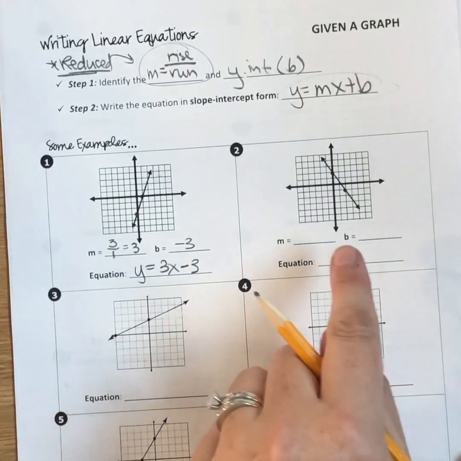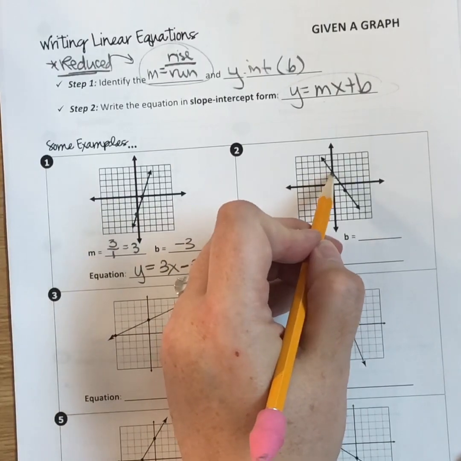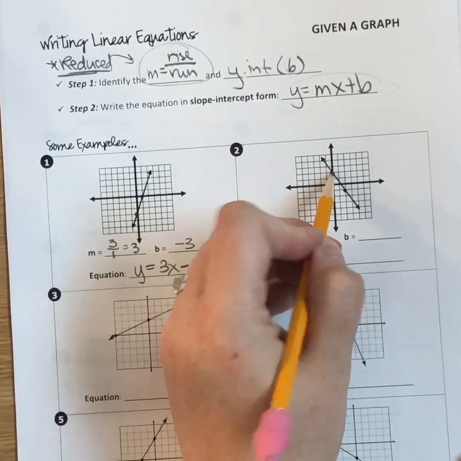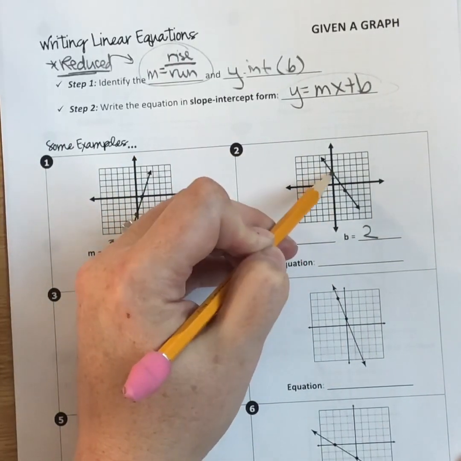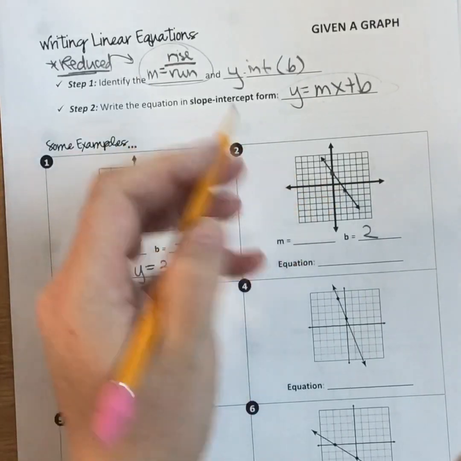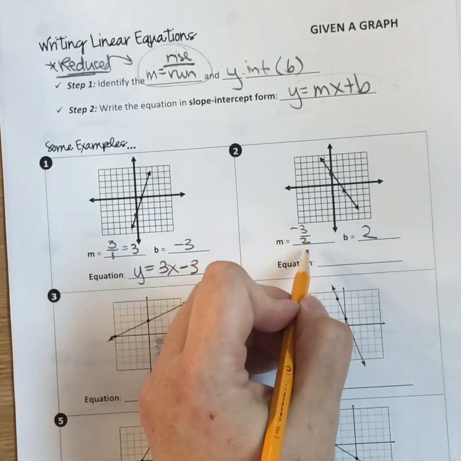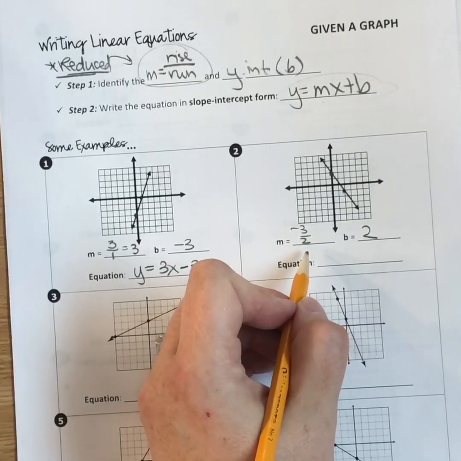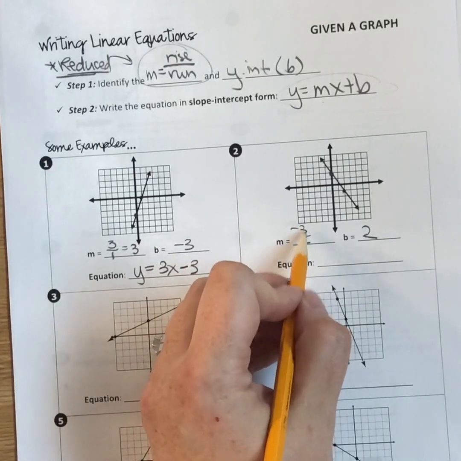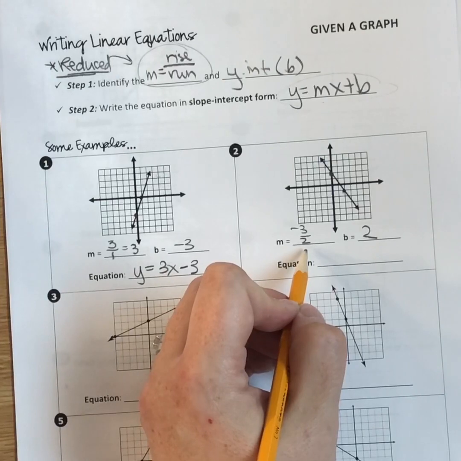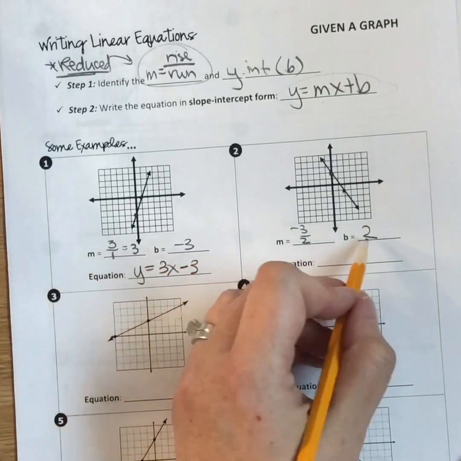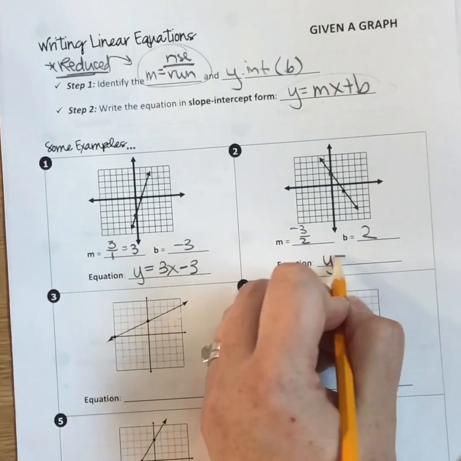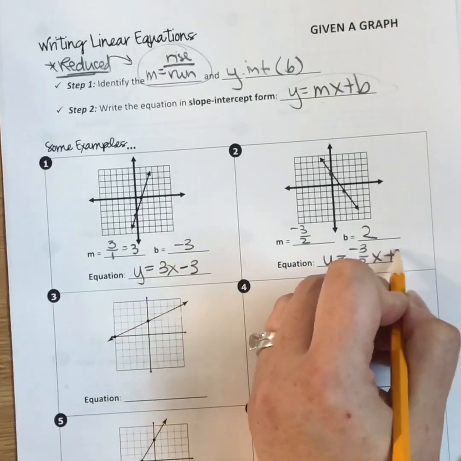Okay, so number 2. My preference is to do the b first, and we notice it crosses the y-axis at +2, and then I know I'm going to have to go down and then right, so I have -3 over +2, which I can't reduce any further. Reducing is not the same thing as changing to a mixed number. Reducing means there's nothing more I can divide out of the 3 and the 2, because there are no more common factors other than 1. Dividing out 1 doesn't mean anything. So we're just going to write it and plug in our m and our b. We have y equals -3 over 2 x plus 2.